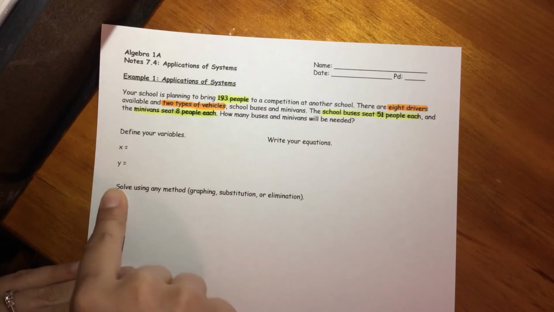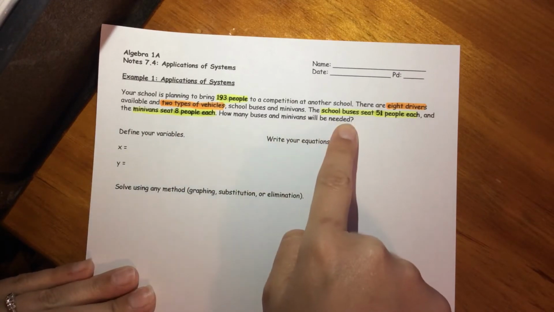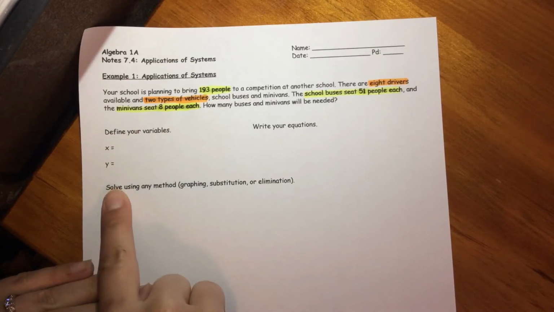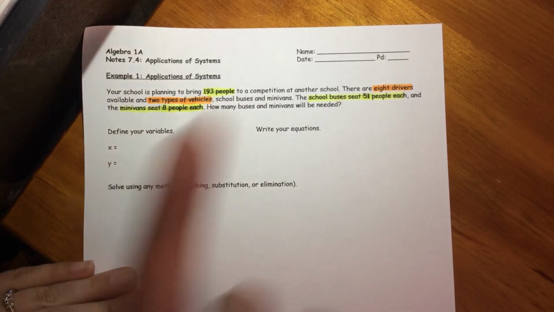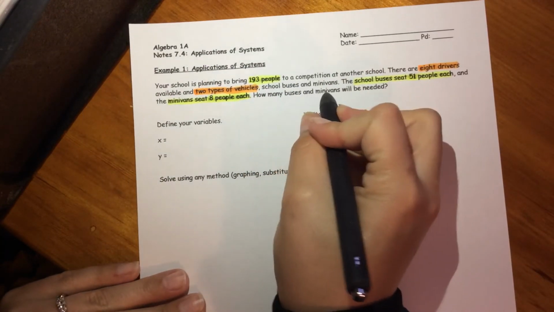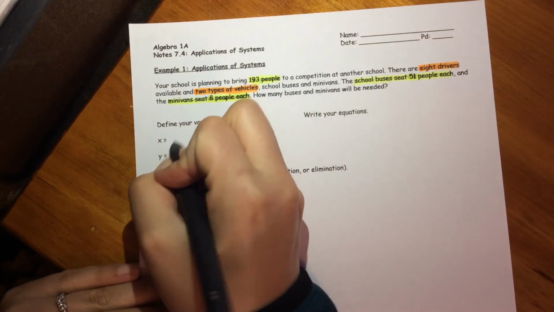So 2 variables. Guys, what's the question? The question is how many buses and minivans will be needed. So that's what your variables are going to be. Your variables always relate back to your question. So buses, minivans. Let's make x buses, y minivans.